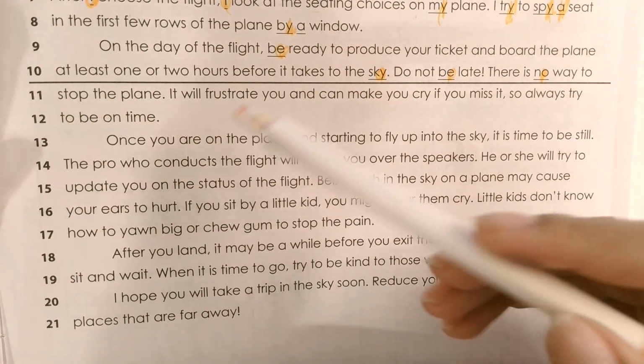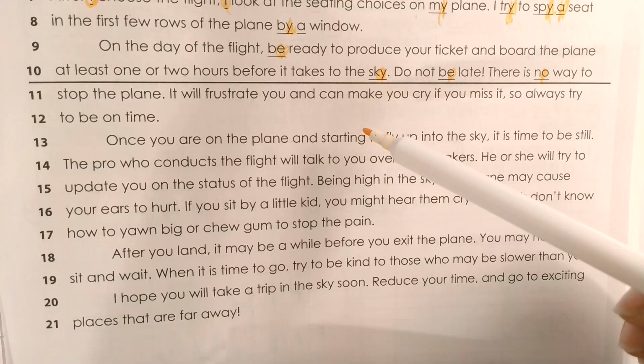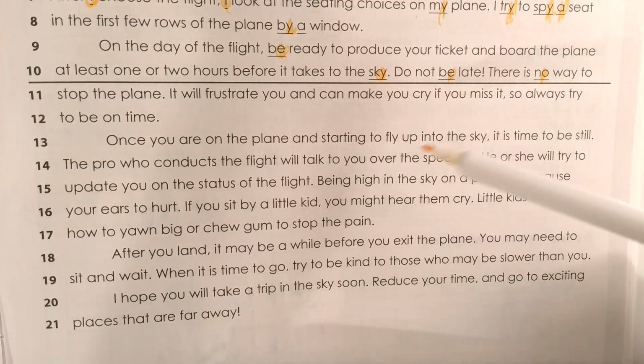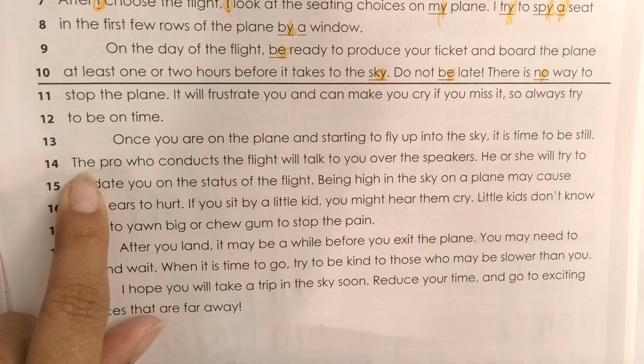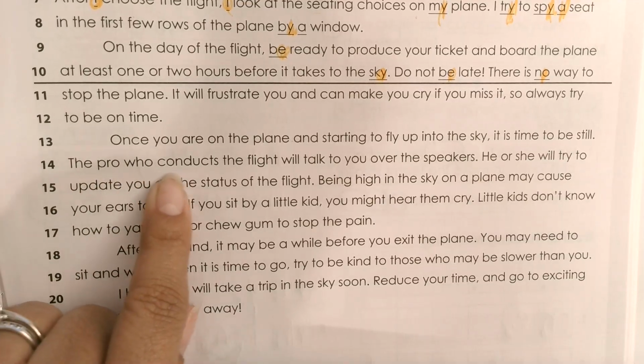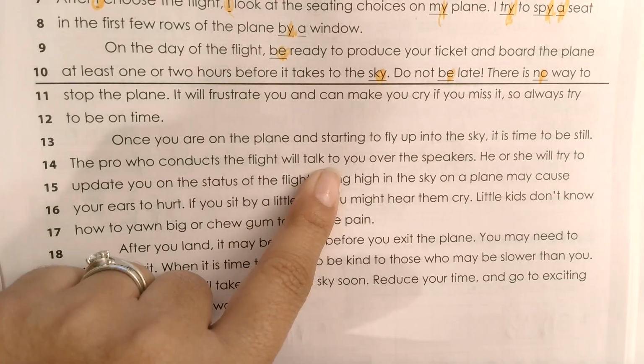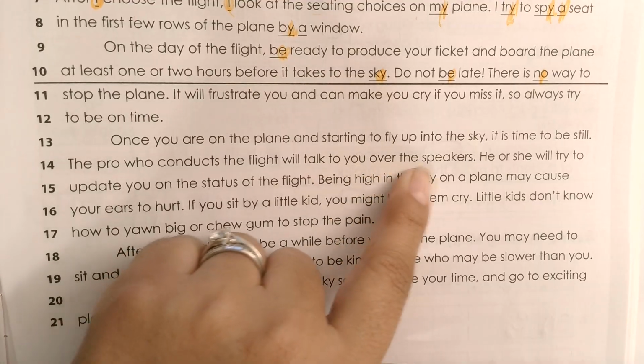Okay. It will frustrate you and can make you cry if you miss it. So always try to be on time. Once you are on the plane and starting to fly up into the sky, it is time to be still. Here. The pro who conducts the flight will talk to you over the speakers.